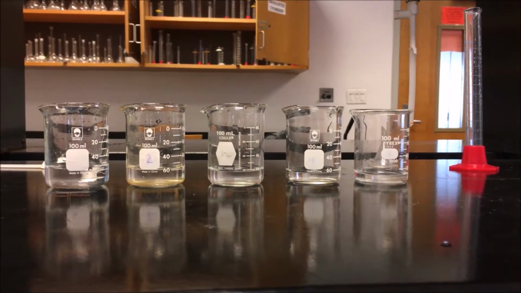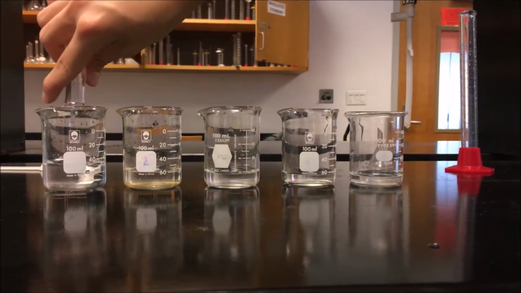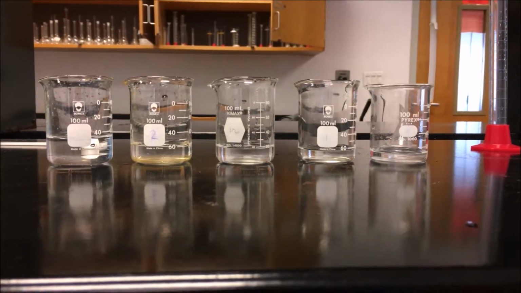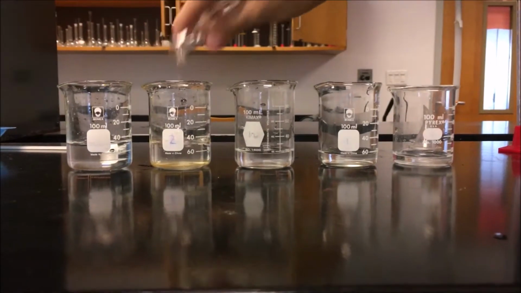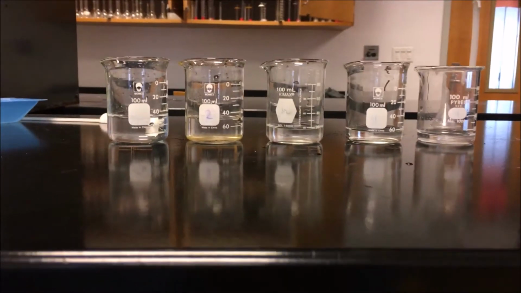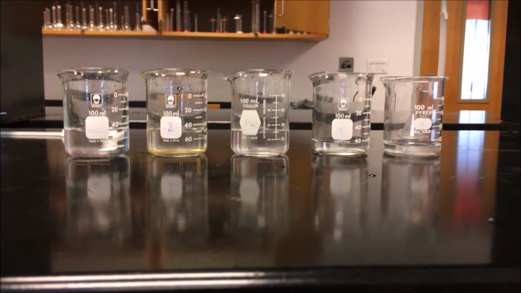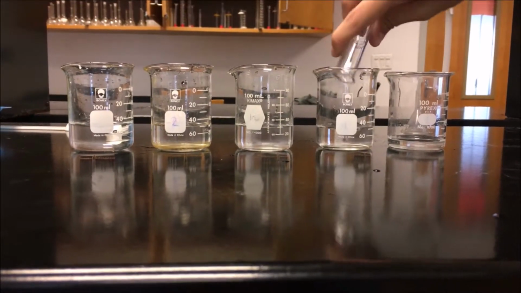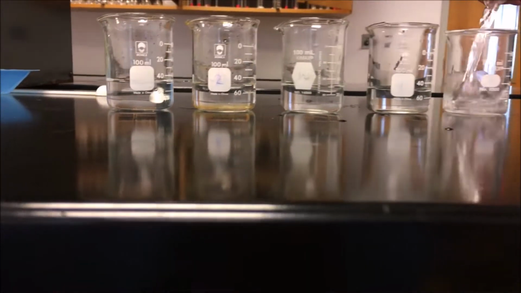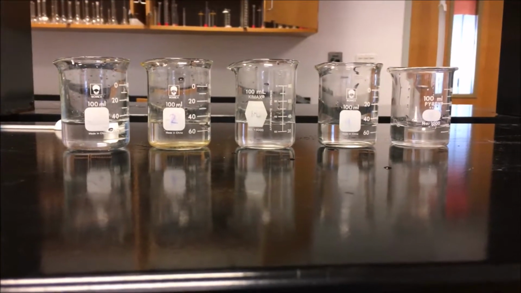For the third, add 8 milliliters. Add 10 milliliters for the fourth. 12 milliliters for the fifth. 14 milliliters for the sixth. And 16 milliliters for the last beaker.